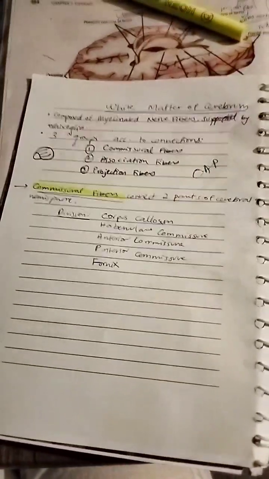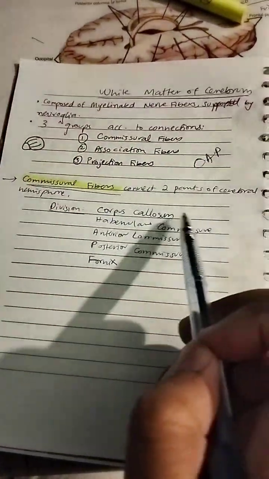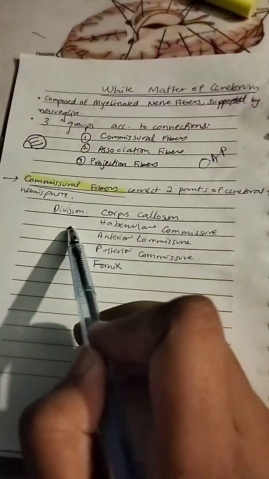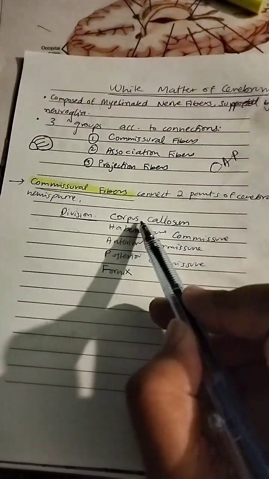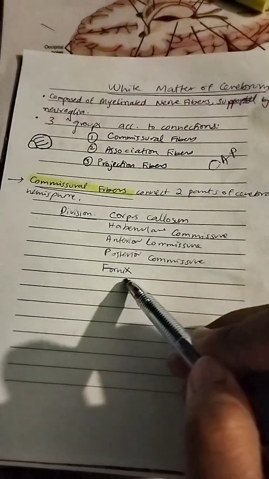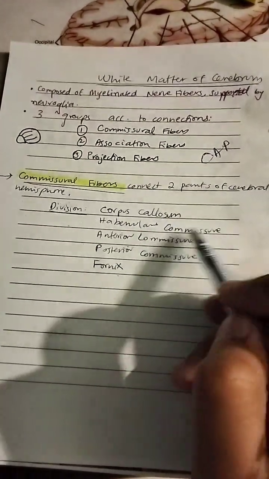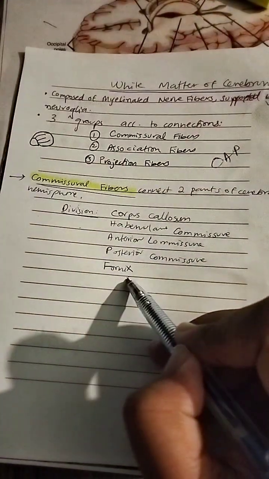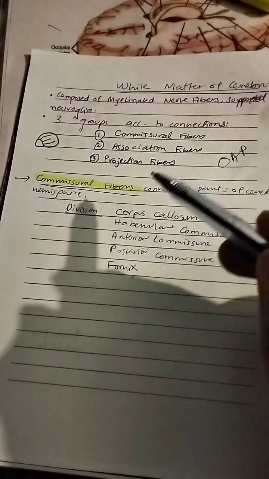So let's talk about the commissural fibers in more detail. The commissural fibers will connect two parts of the cerebral hemisphere. And let's talk about their further divisions, which are 5 in number. So we have CHAPF: corpus callosum, habenular commissure, anterior commissure, posterior commissure, and the fornix. These are the divisions of the commissural fibers.